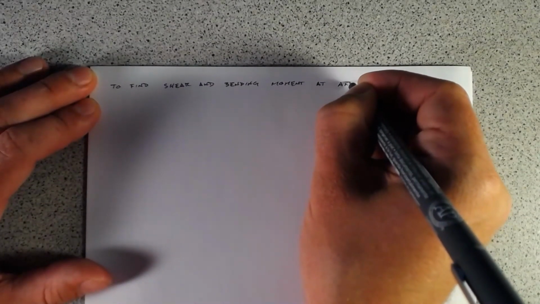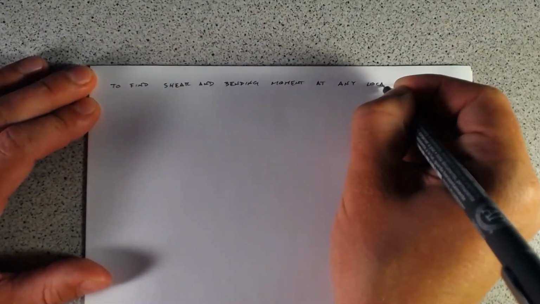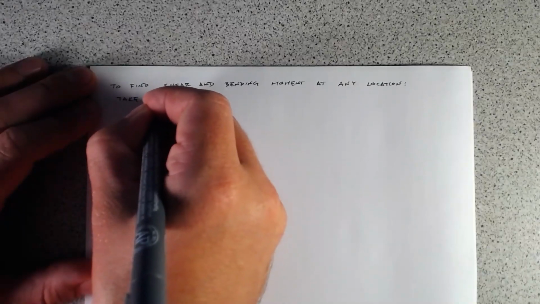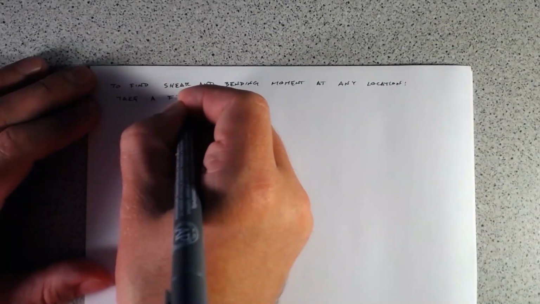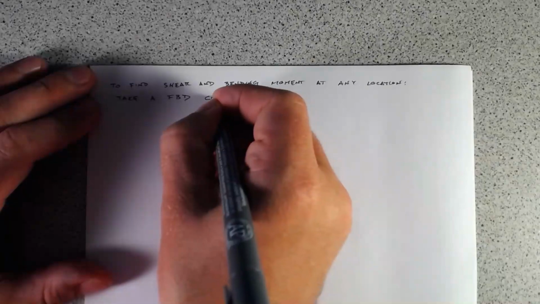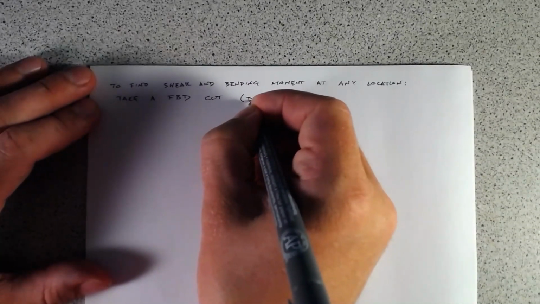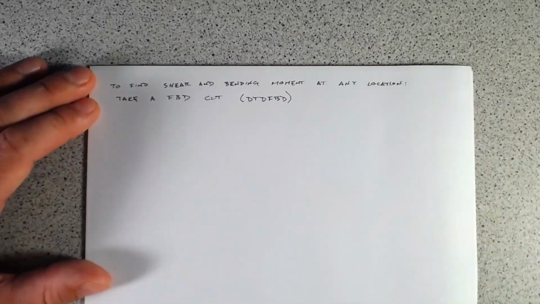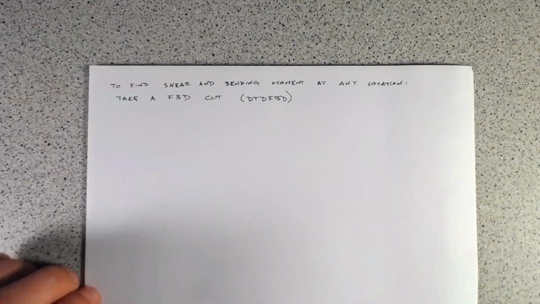At any location, take a free body diagram, cut. So again, let's draw that darn free body diagram. It will always get us where we need to be.